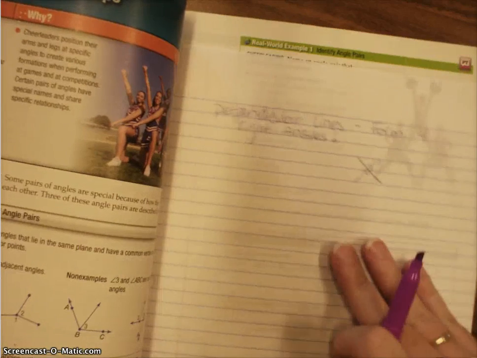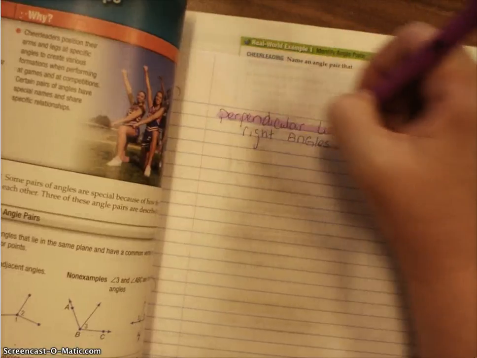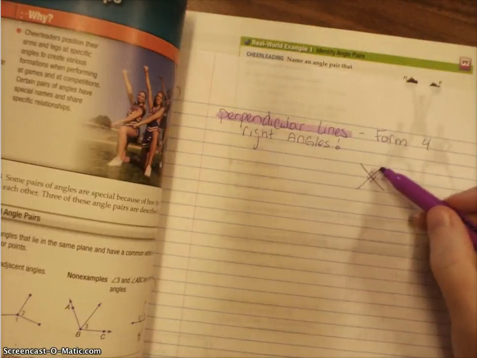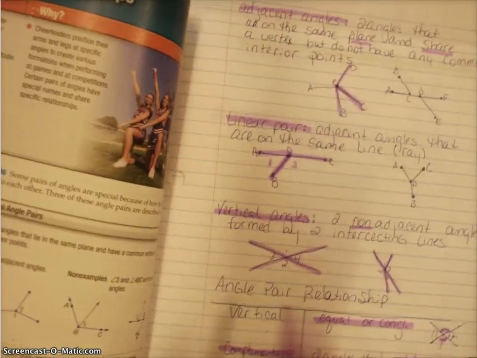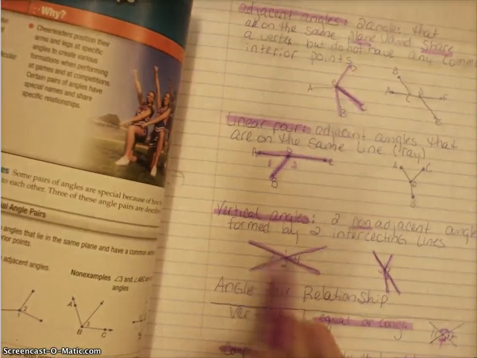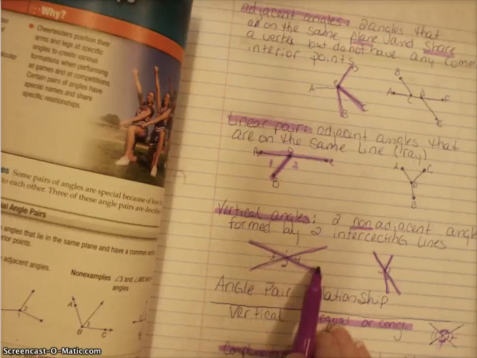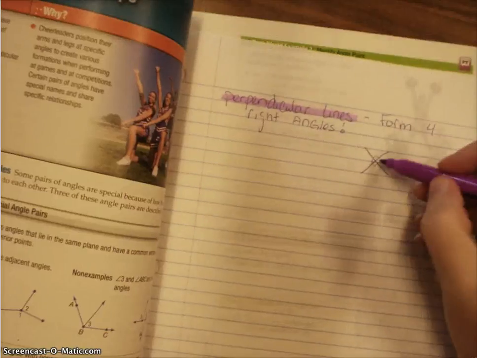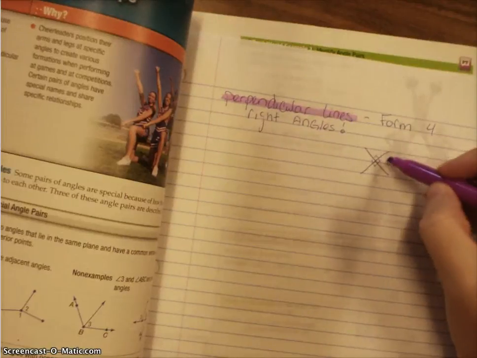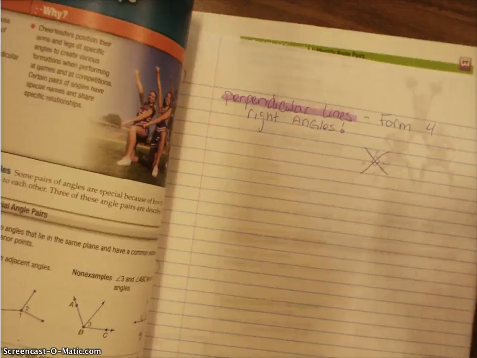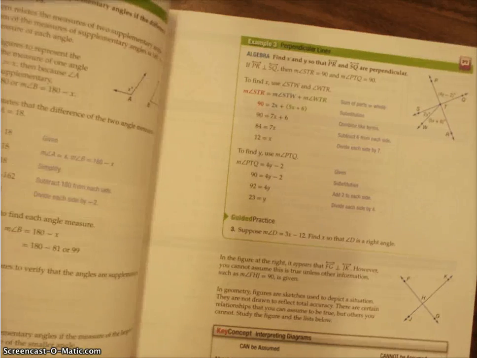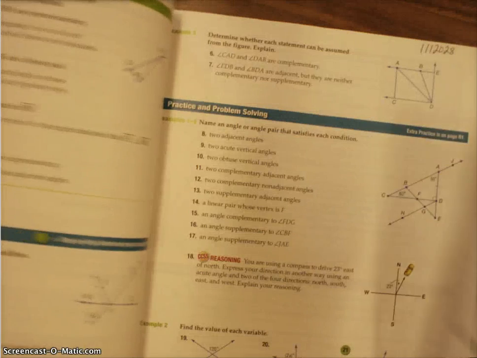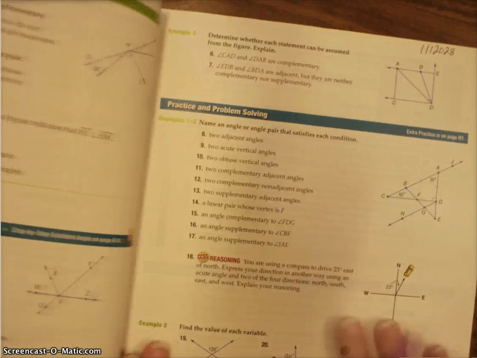And the last one you need to know are perpendicular lines. They form four right angles. This is different from vertical angles. Vertical angles could be any measure. Perpendicular means that each one of these angles has a measure of 90 degrees. So, let's take a look at some of the questions. Okay?